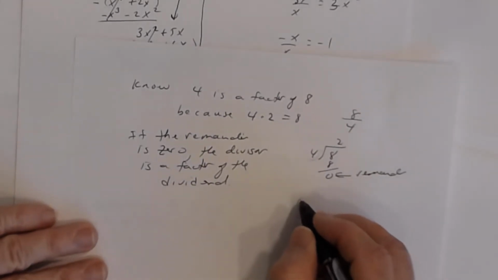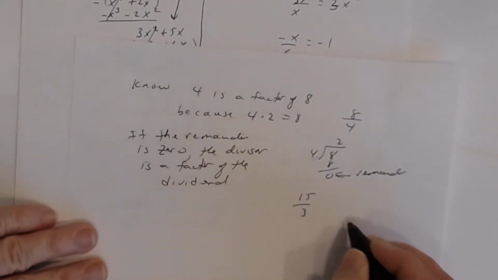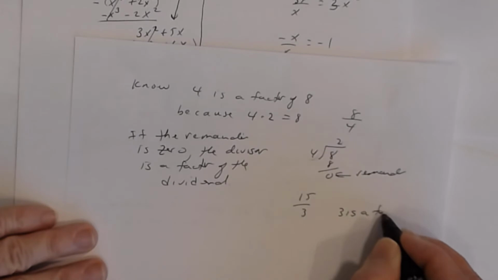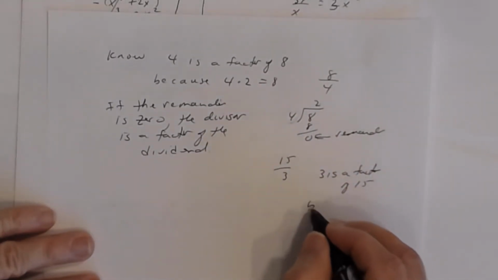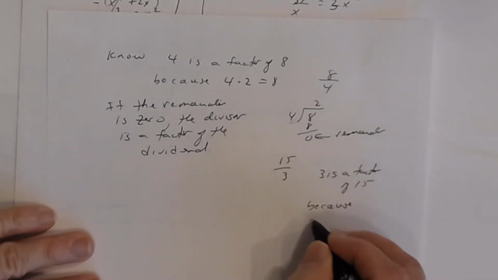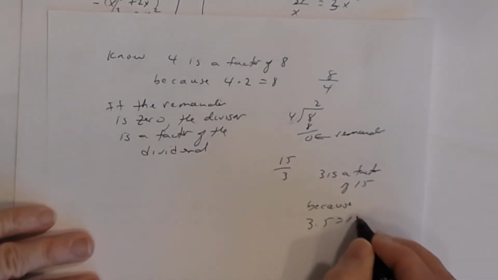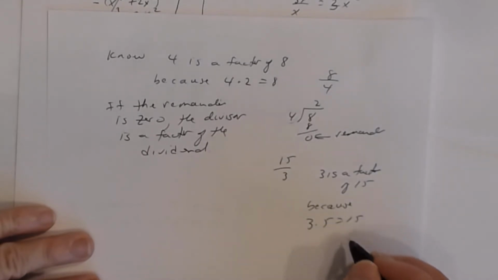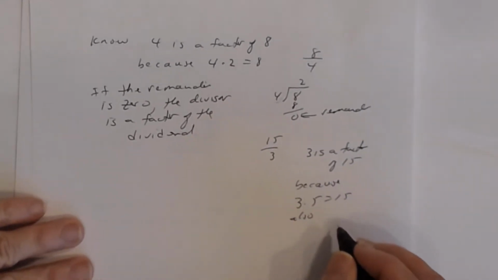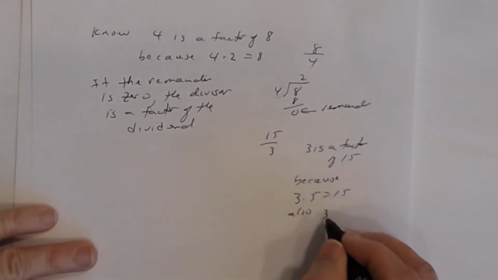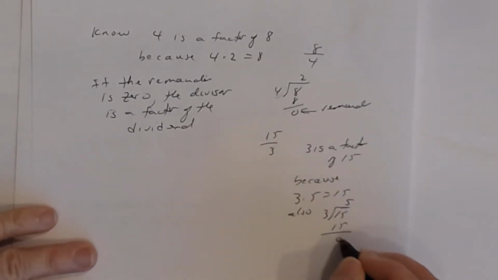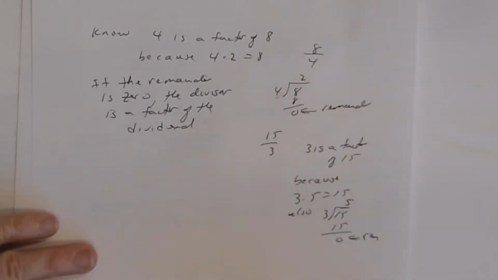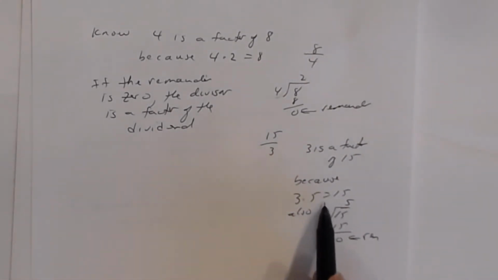Just kind of like saying this, 15 divided by 3. 3 is a factor of 15 because 3 times 5 is 15. 3 goes into 15, 5 goes into 15. Also, if I use long division, 3 into 15, I get 5. 5 times 3 is 15. I get a remainder of 0. So if the remainder is 0, then the divisor is a factor of the dividend.